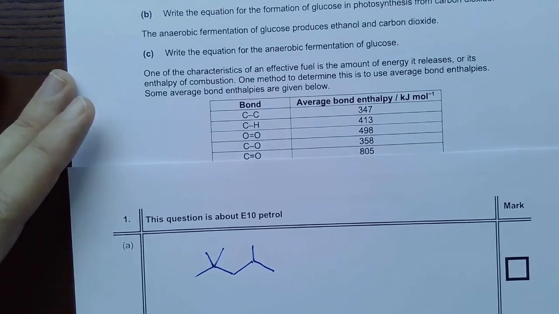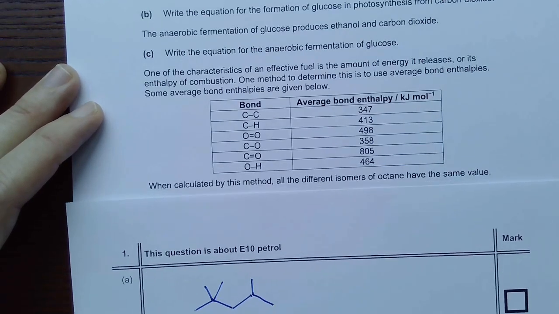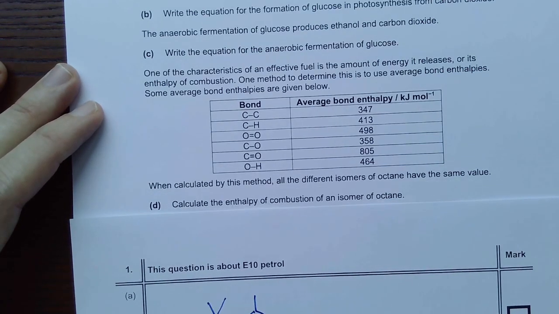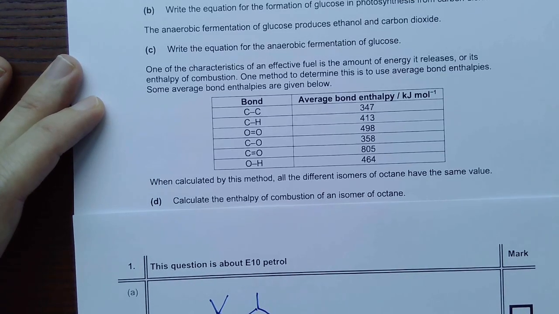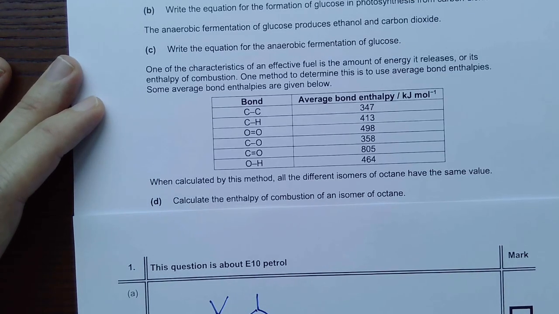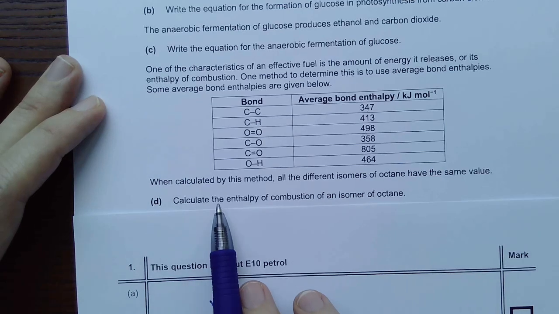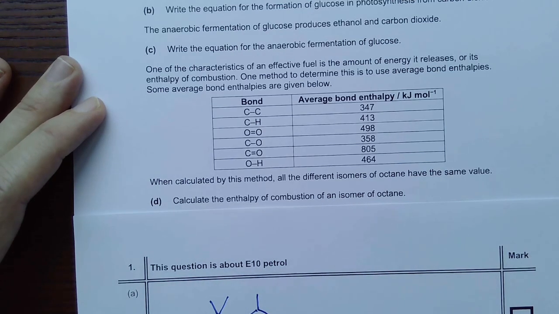Then we have what looks very pleasing to anybody that opens this paper, a bond enthalpy calculation. Hopefully it won't be anything that's too involved, and it is calculate the enthalpy of combustion of an isomer of octane. Fantastic.